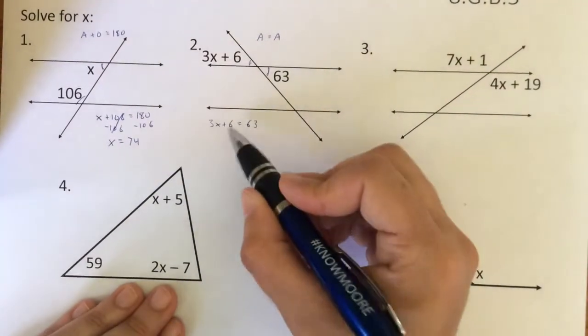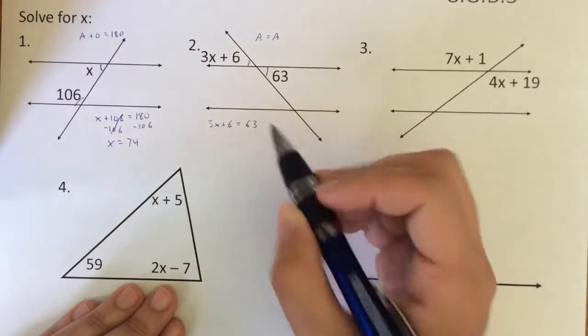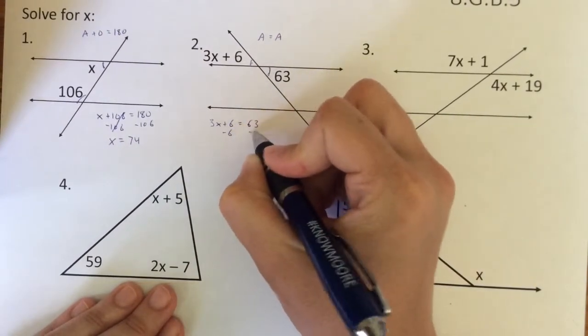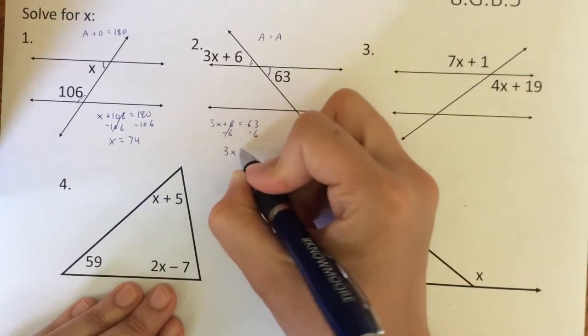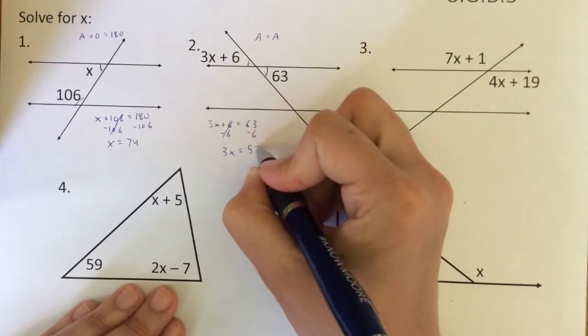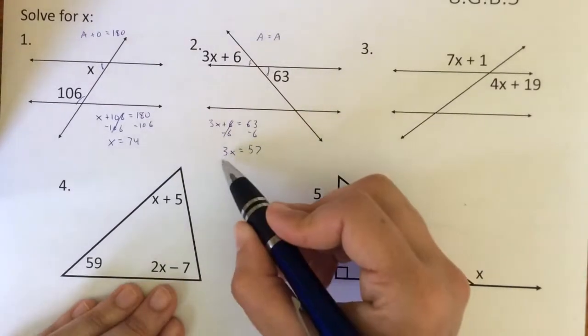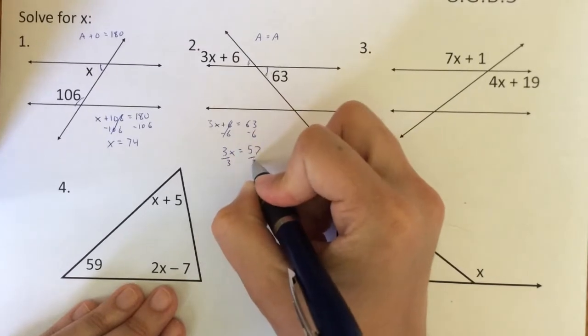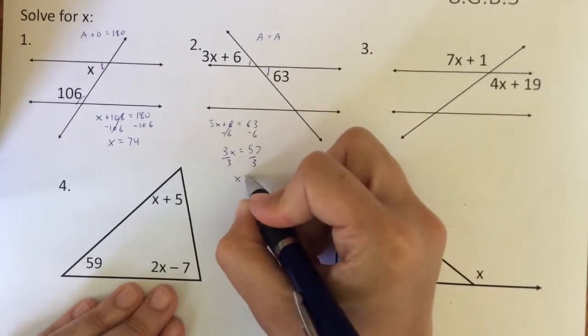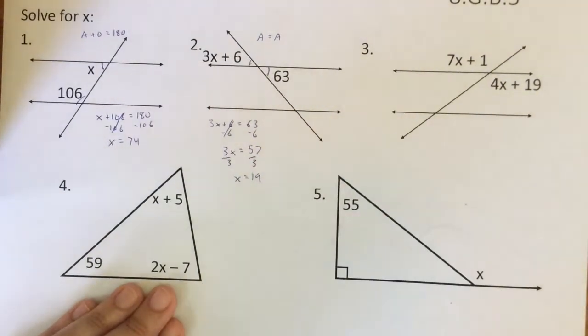To solve for x, I first want to move my 6 to the other side, so I'm going to subtract 6 from both sides. On the left, it'll go to 0, so I'll get 3x equals 57. And now my last step, this is 3 times x. The opposite of multiplication is division, so I'm going to divide both sides by 3 to get x equals 19.